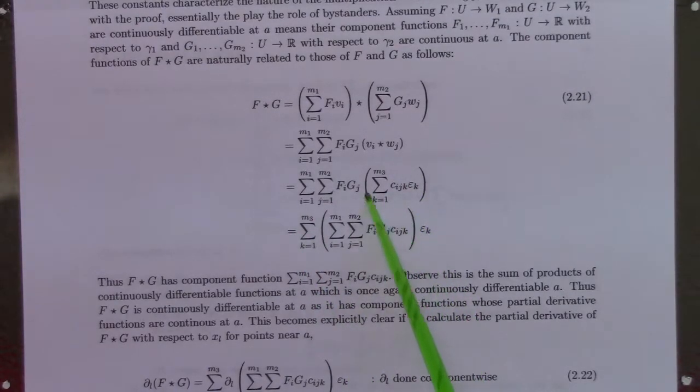At this point, it becomes clear that this monstrosity right up in here is the kth component function of f star g. Furthermore, it should be relatively clear that f star g is continuously differentiable because it's built from the product and sum and constant multiple of continuously differentiable functions. But let's not jump the gun just yet. If we calculate the partial derivatives of this, it will become manifestly clear that these are in fact continuous functions, given the continuous differentiability of f and g.